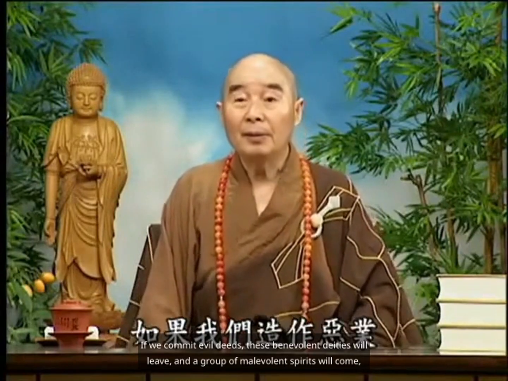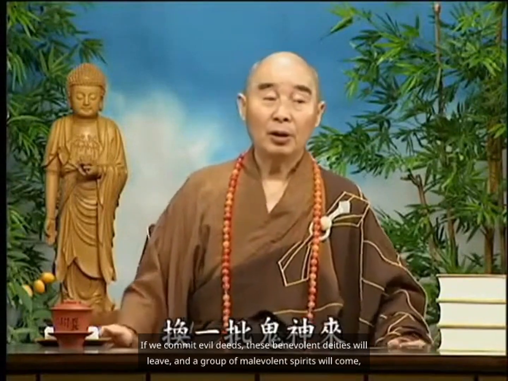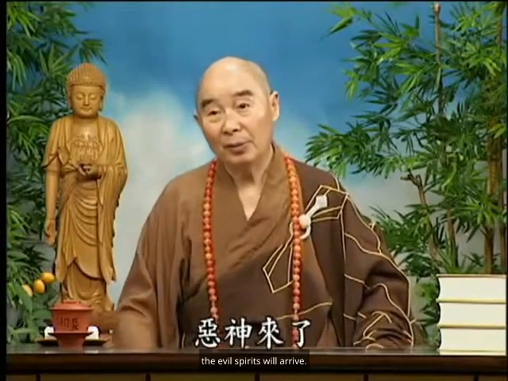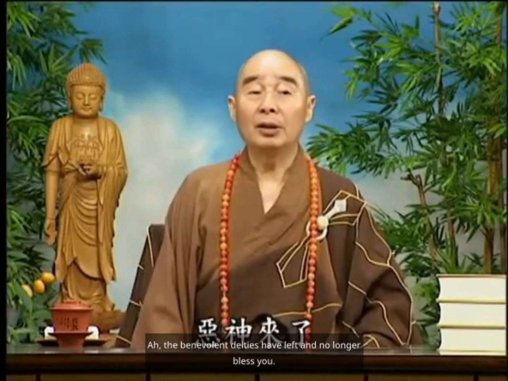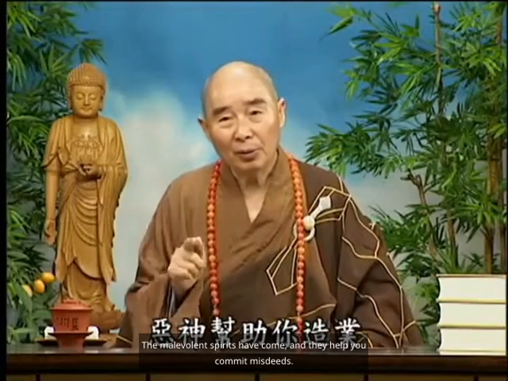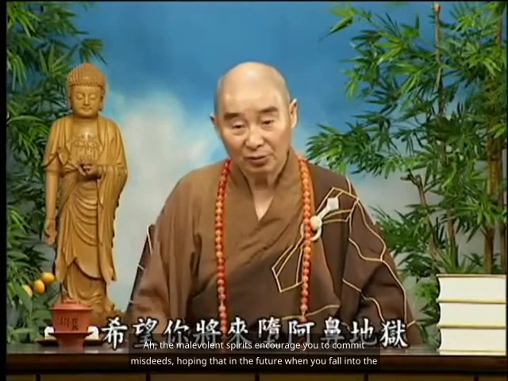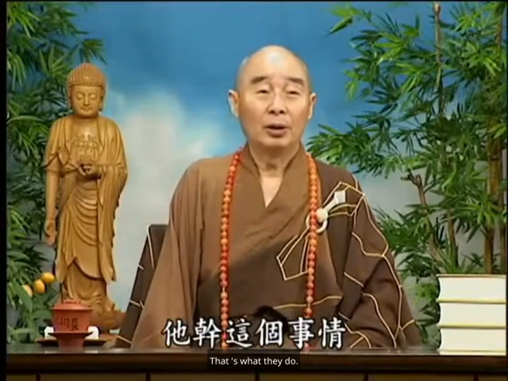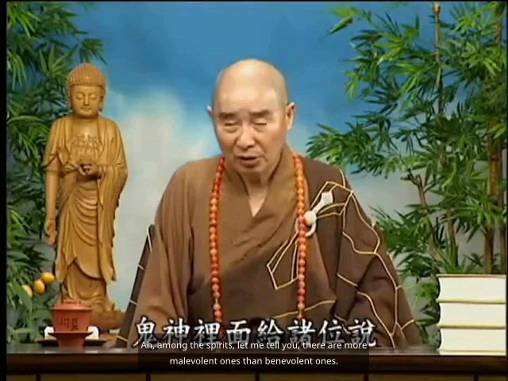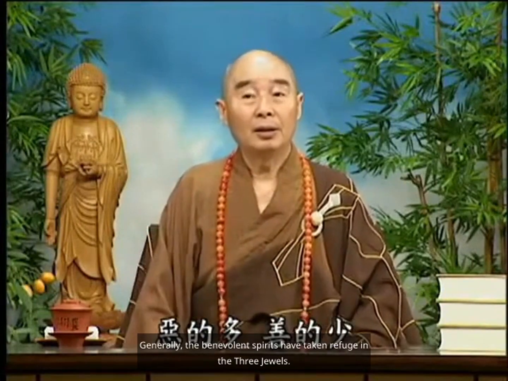If we commit evil deeds, these benevolent deities will leave, and a group of malevolent spirits will come. The benevolent deities have left and no longer bless you. The malevolent spirits have come, and they help you commit misdeeds. They encourage you to commit misdeeds, hoping that in the future, when you fall into the Avichi hell, they will be pleased to see it. That's what they do. Among the spirits, there are more malevolent ones than benevolent ones.